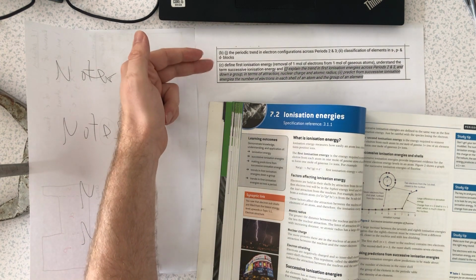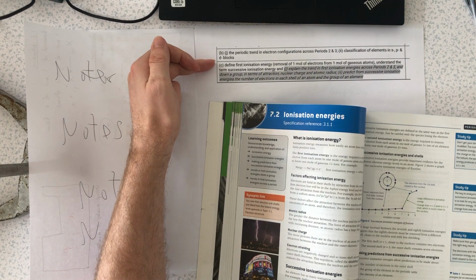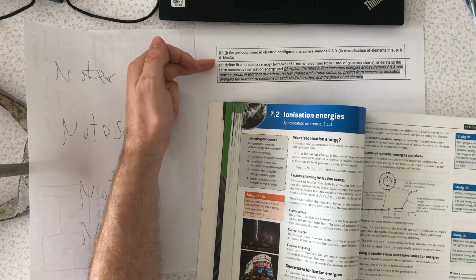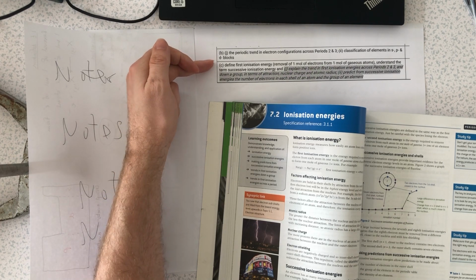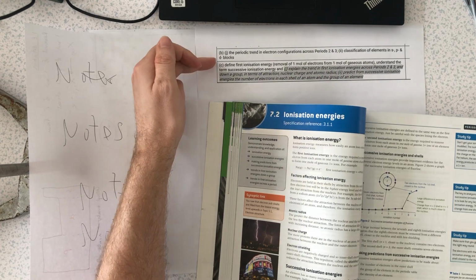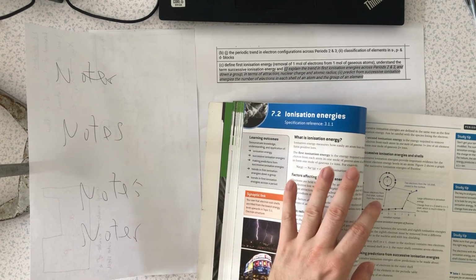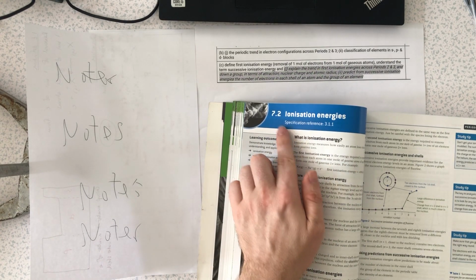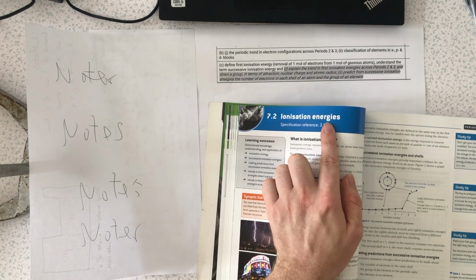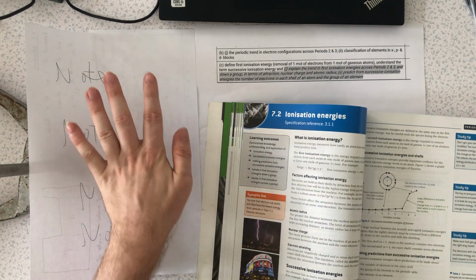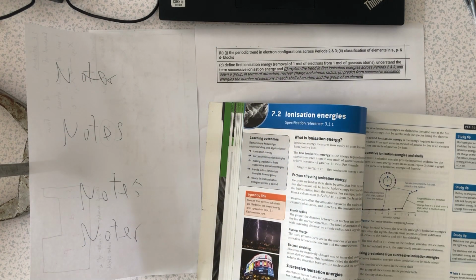You need to have the syllabus aims for the topic you're doing. Now the one I'm going to do today is ionization energy. So I've just printed off the syllabus aims for ionization energy, which are at the bottom of the independent study. If you've not got a printer, pull it up on your computer. You're going to need the textbook, and hopefully it goes without saying, turn that to the correct page. So ionization energies, and your notes from lesson. Here's my lovely notes from my lesson on ionization energies.